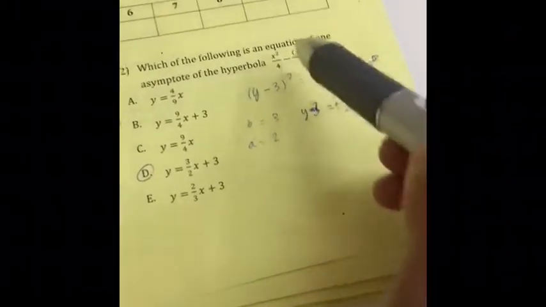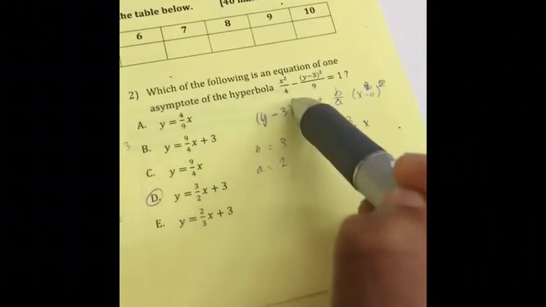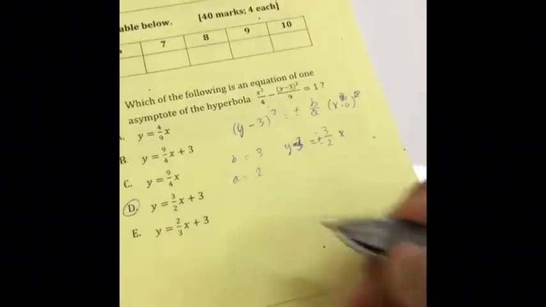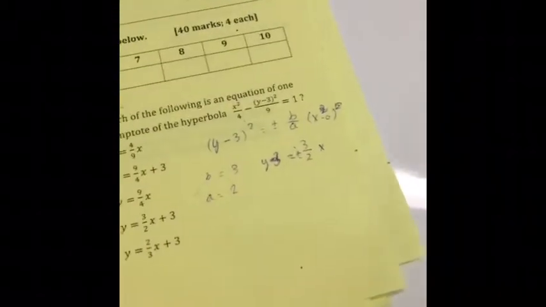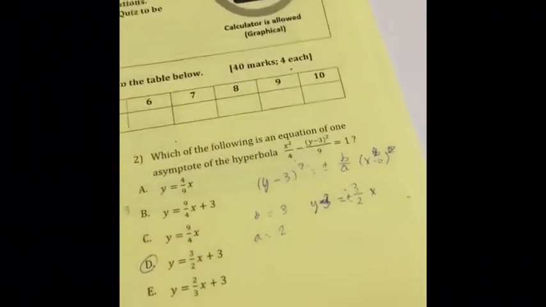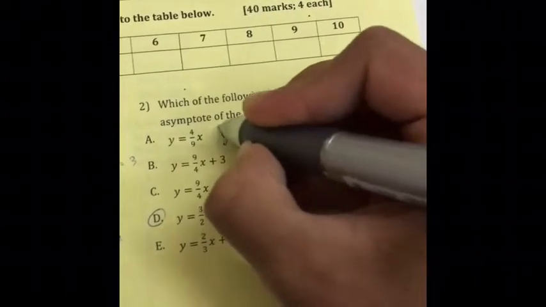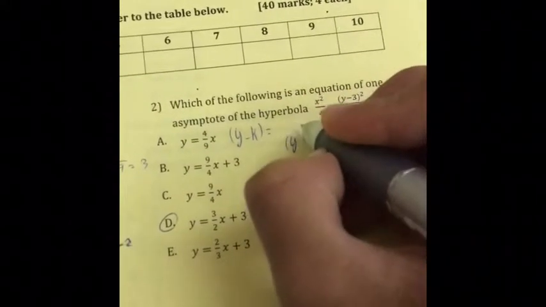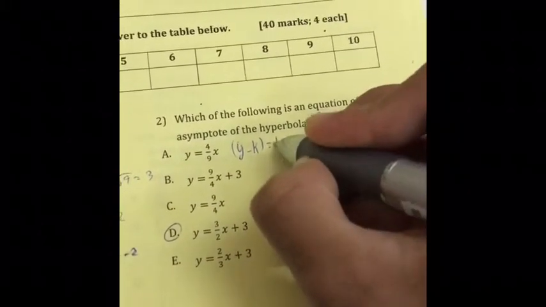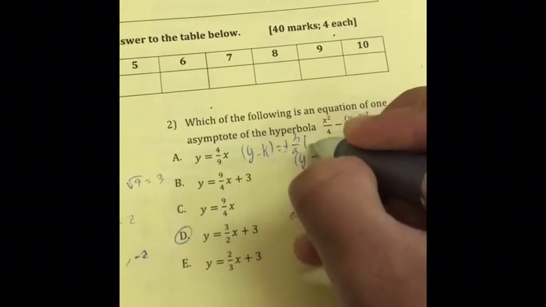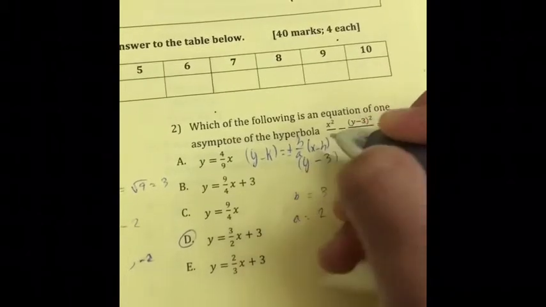Question 2 is about the hyperbola, and it's asking to write the equation of the asymptote of the hyperbola. So this is a horizontal hyperbola. The equation of the asymptote of the horizontal hyperbola is y minus k equals plus or minus b over a times x minus h.